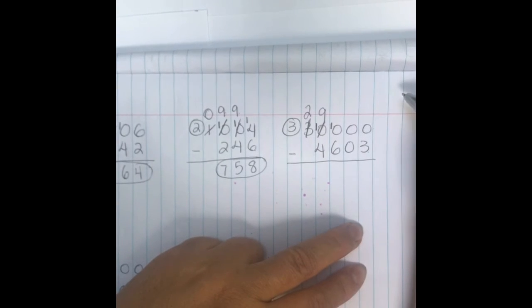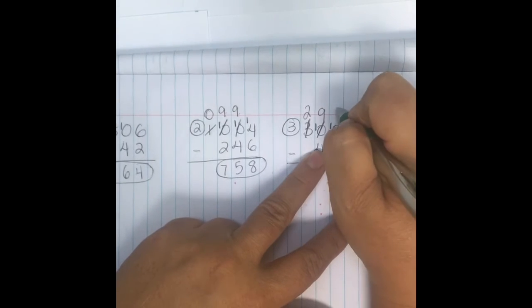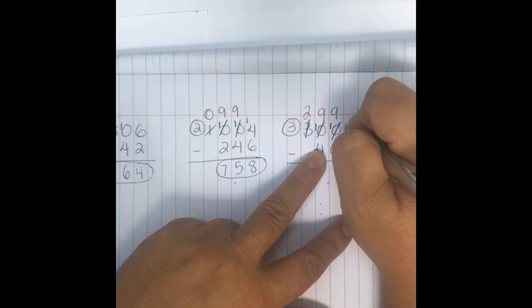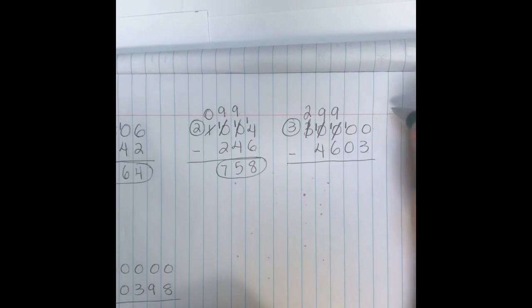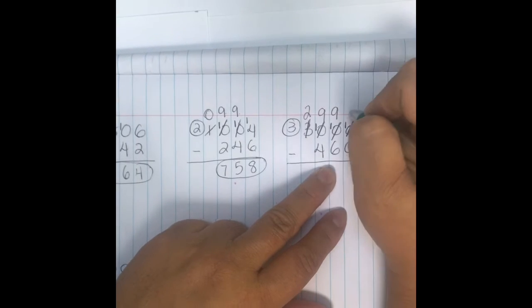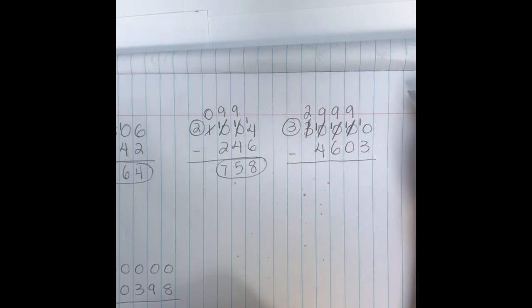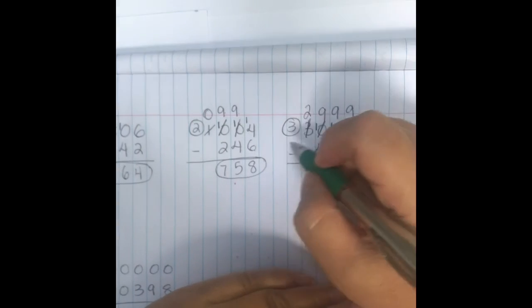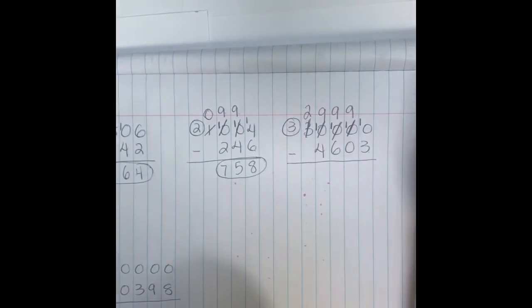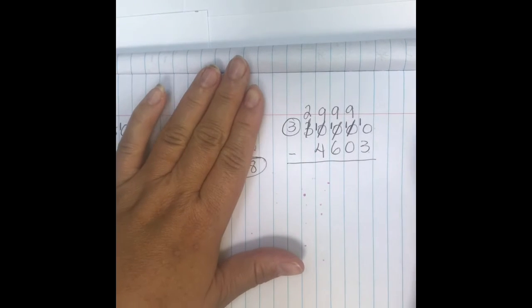That becomes a 10. Take 1 away from that. That becomes a 9. This over here becomes a 10. And now I have to take 1 away so I can borrow from this number over here. That becomes a 9, and this becomes a 10. So you just have to go one step at a time. Don't just start marking things off and doing whatever. Take it one step at a time.